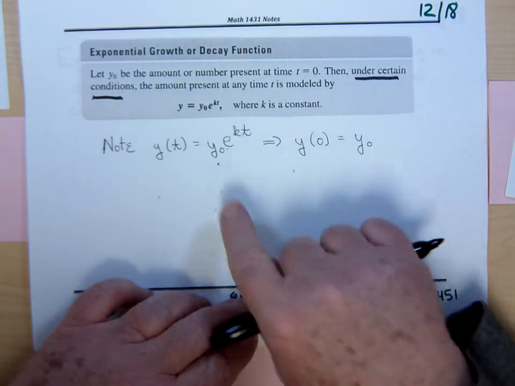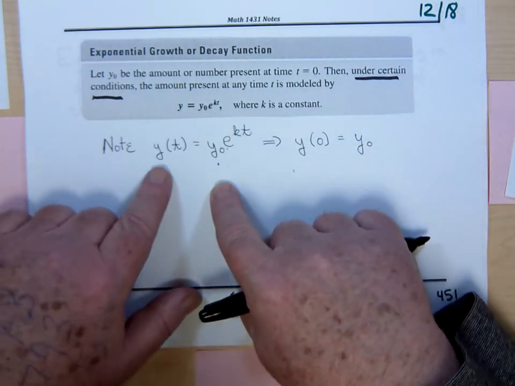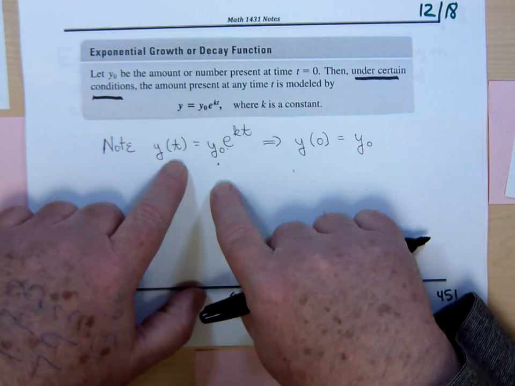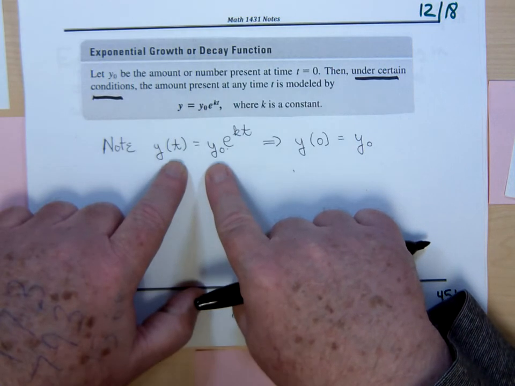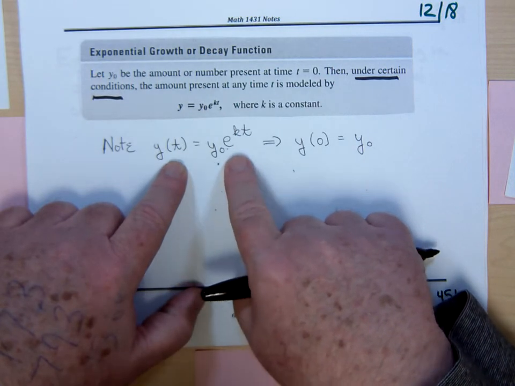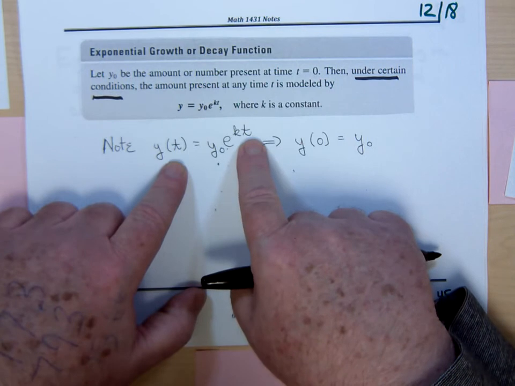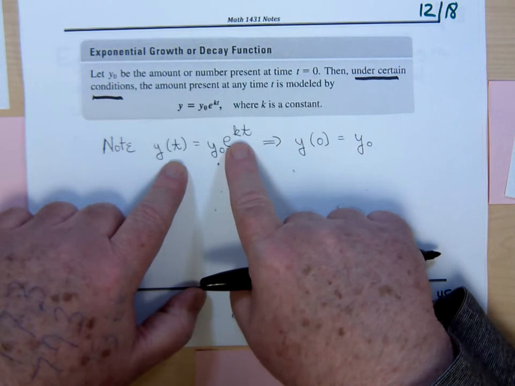Now note that y is a function of t, and it is y0, a constant, times e to the kt. So the variable is t, and k has to do with the physics of the problem.